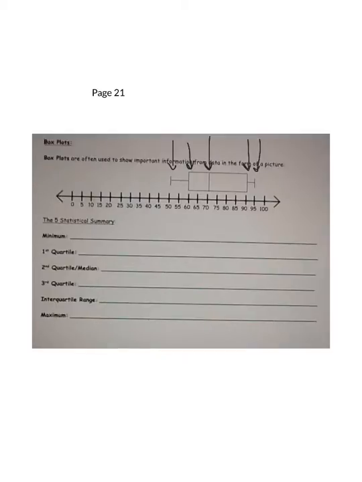So the first one represents our minimum value, right? Our minimum value is the smallest number in the data set. So I'll give you a second to copy this down. So if we look at our box plot, the smallest value in the data, that line, is at 50, right?